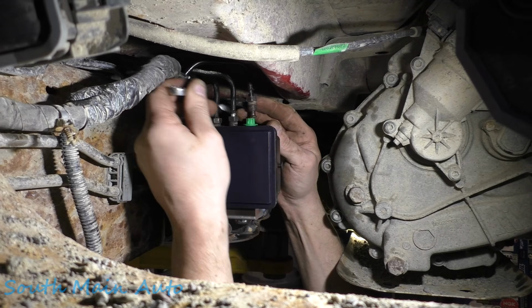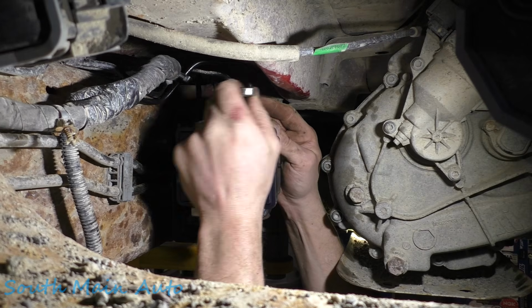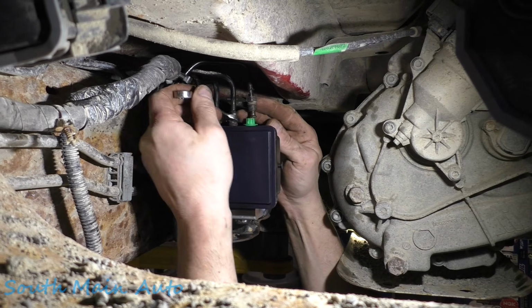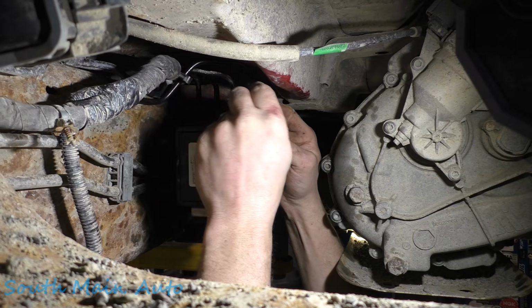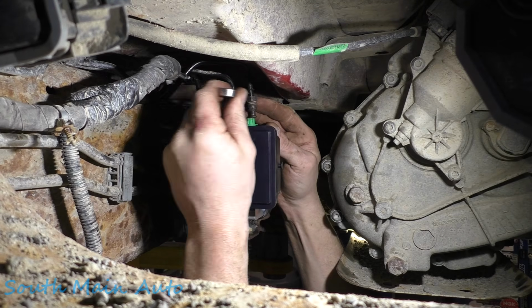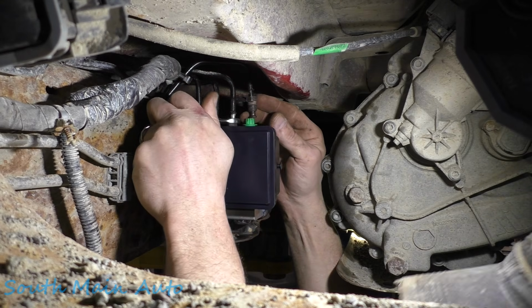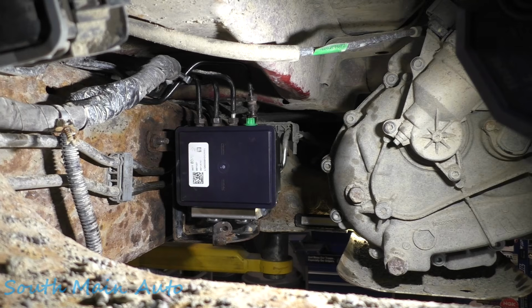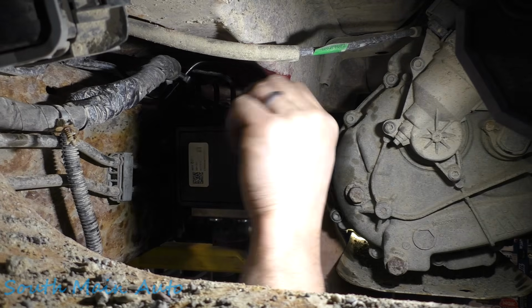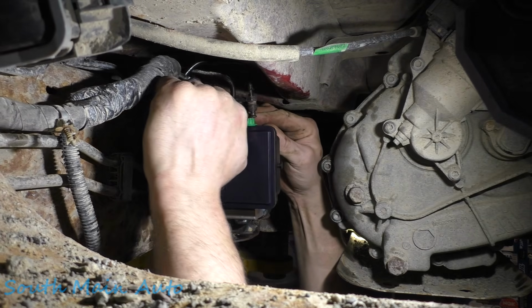Forget about it. That's what they say downstairs. That's where the saying came from. It's from a guy putting on an ABS pump. Screwed it all up. Hey, forget about it, huh? That's what they say downstate, down there in New York City. Not upstate. We don't say that. We don't say forget about it.